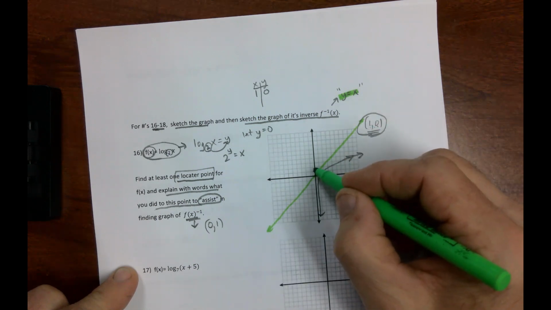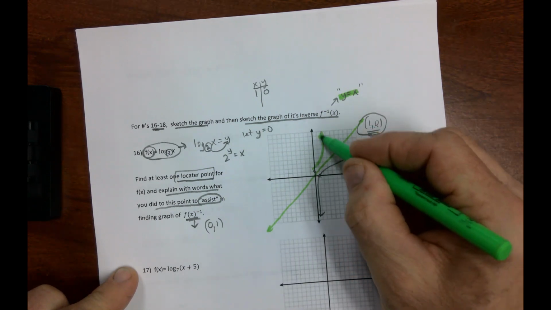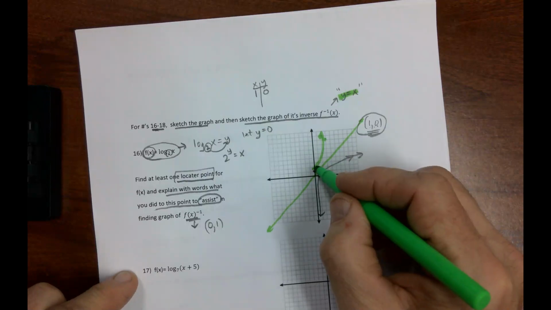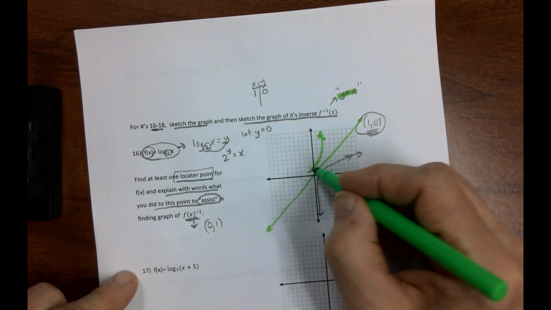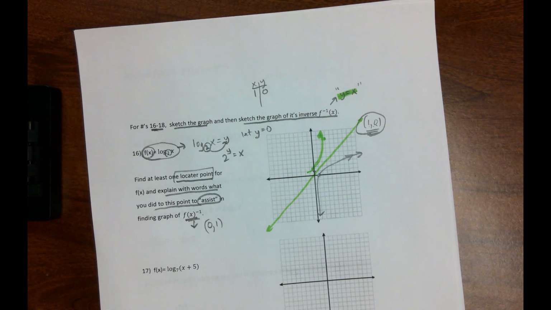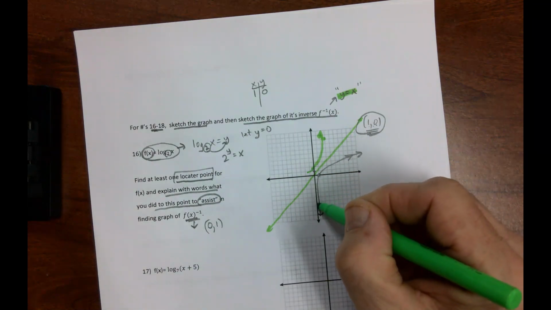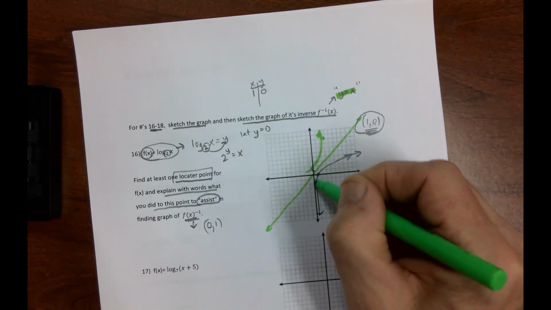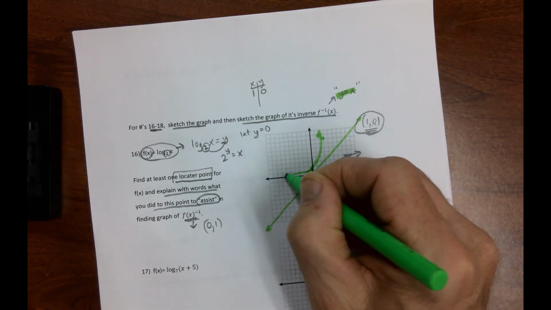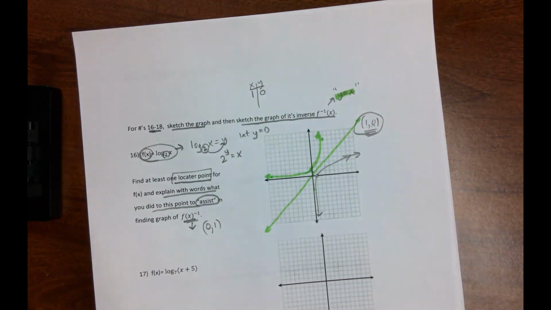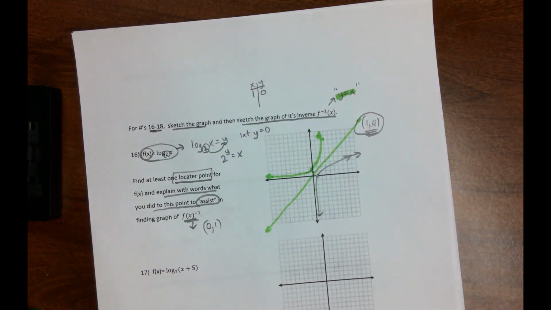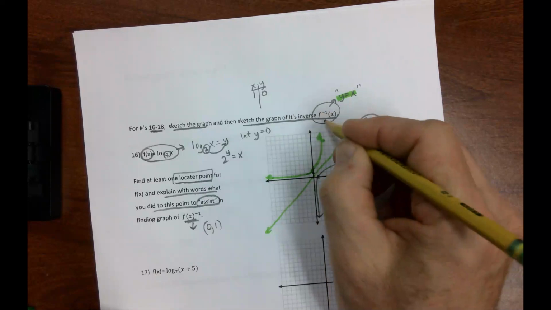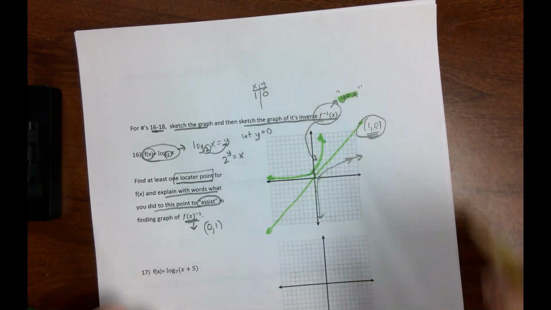And so I'm just going to try my best to duplicate it. All right, so this approaches the y-axis, so if it flipped over this, it would jump right up into this area, and it would look like this. So there it is. This right here is the graph of the inverse function.